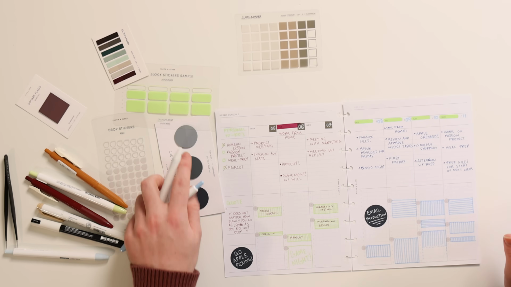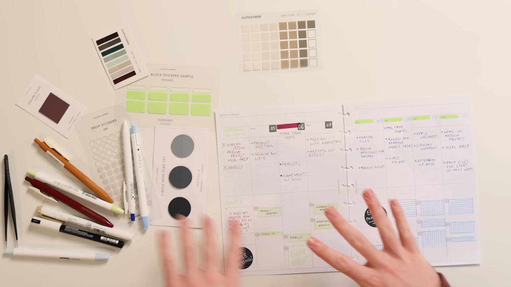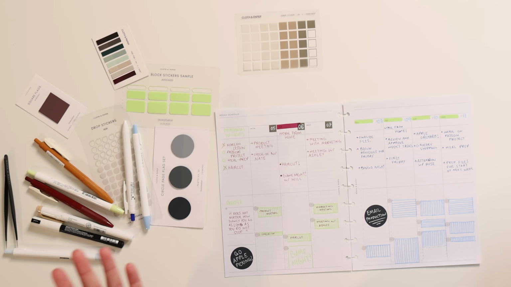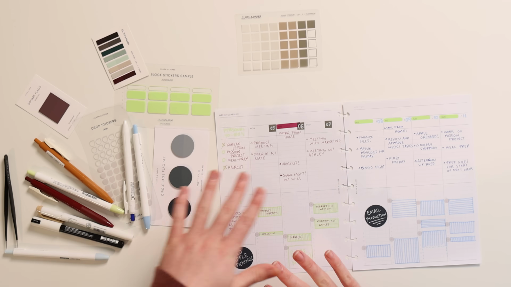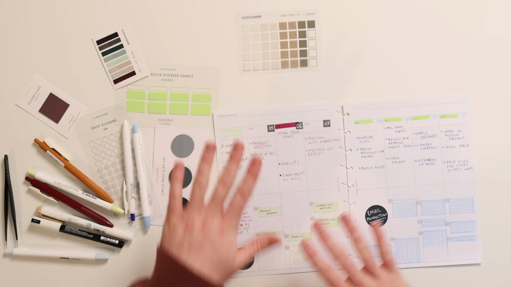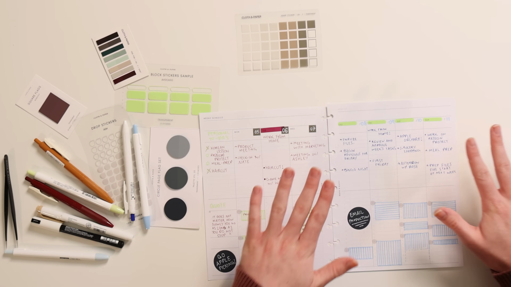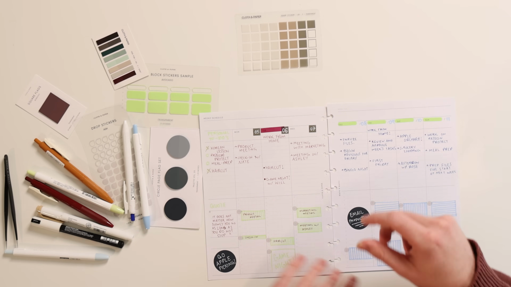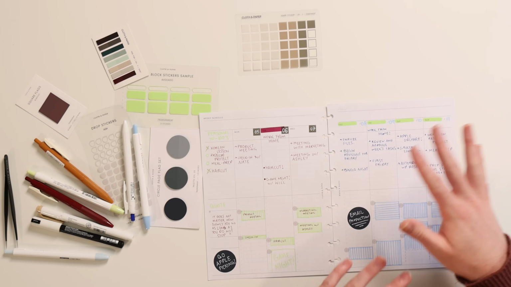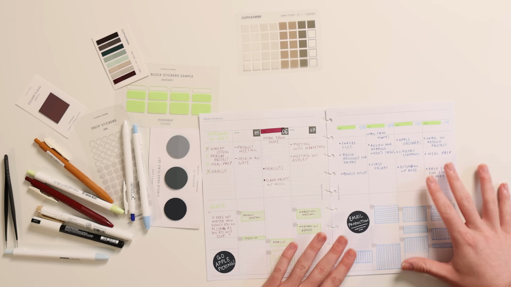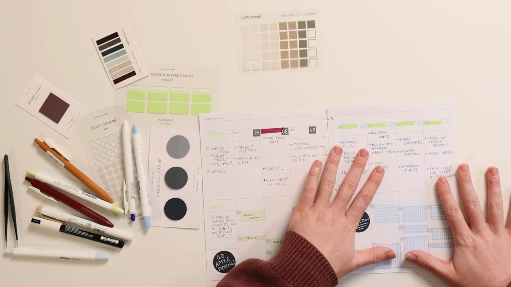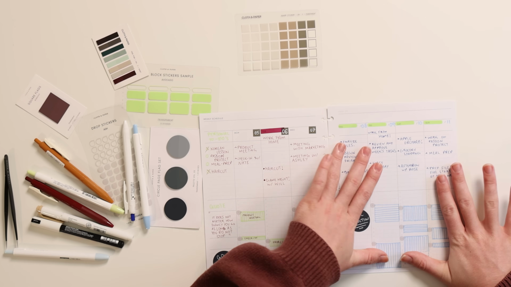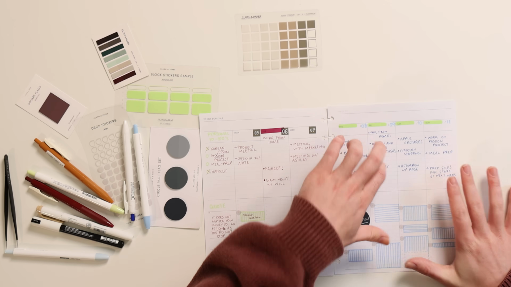You can see the difference between these two color palettes as far as how it feels on the page. This one's a little more bright and has a little more contrast. This one has a lot more of a monochromatic, analogous sort of feel to it. Some people tend to lean more towards this monochromatic color palette, which I really enjoy.